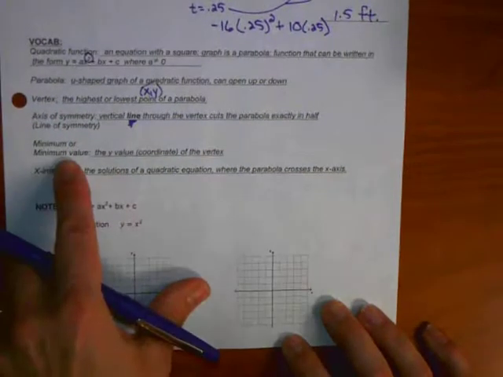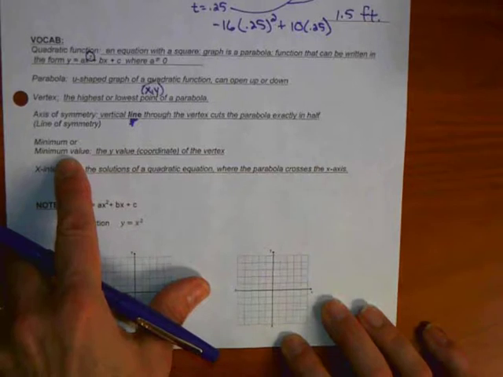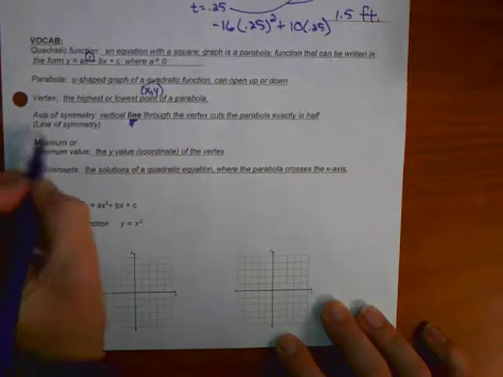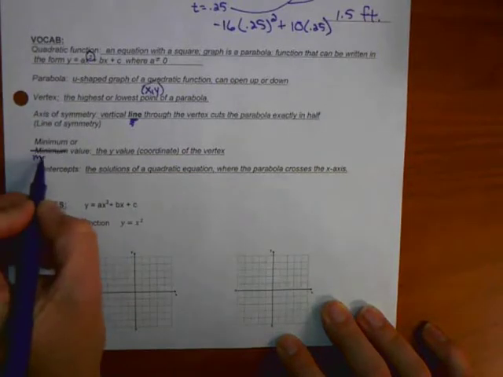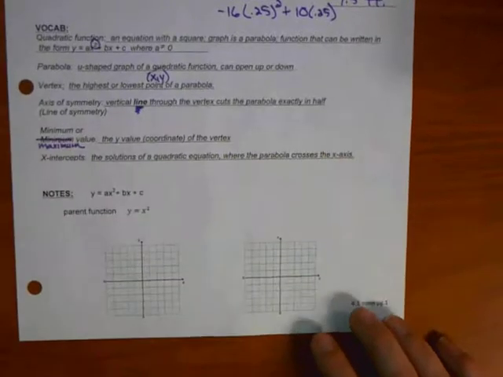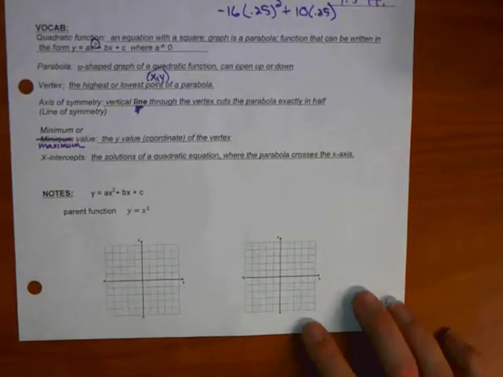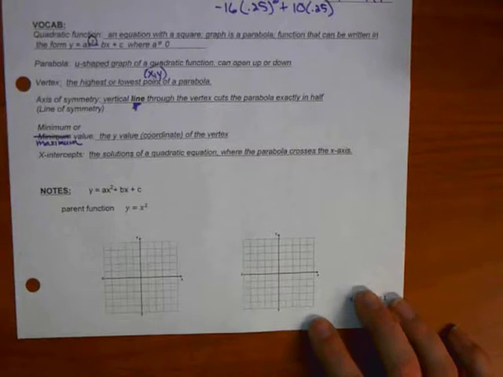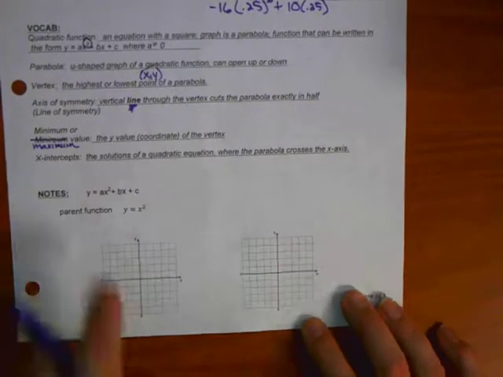Minimum, oh, how about that? Minimum or minimum value? That's what you get when you try to do things too fast. This is supposed to be maximum or minimum. Can I put maximum or minimum? I don't care. It's the y value, or coordinate, of the vertex. It's the y coordinate of the vertex.